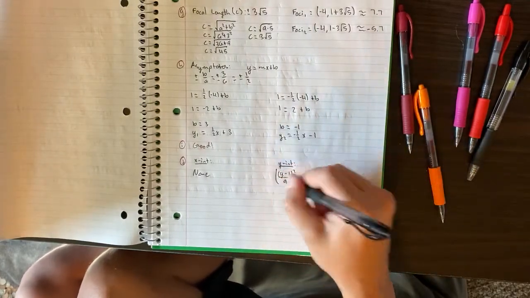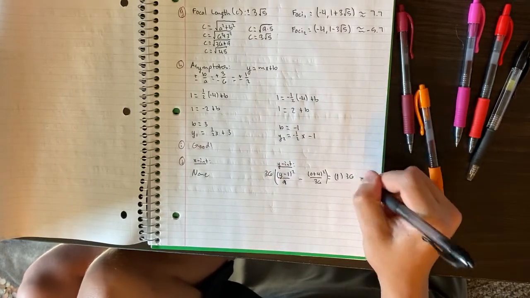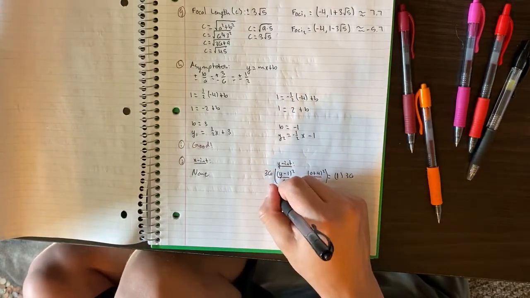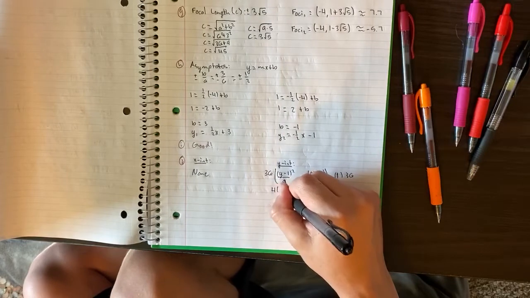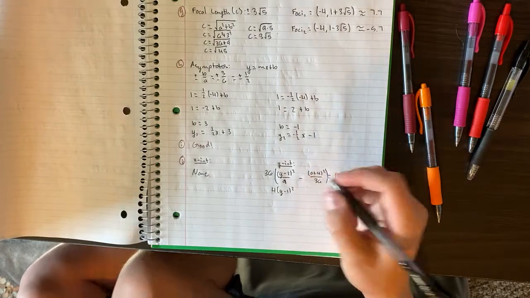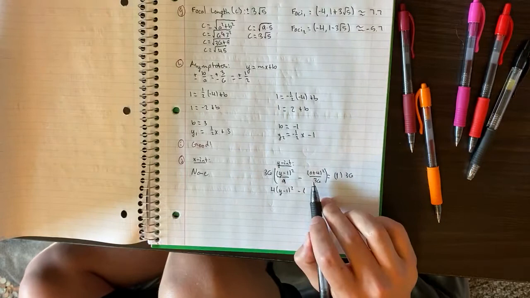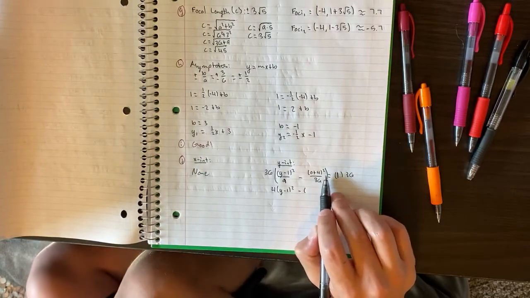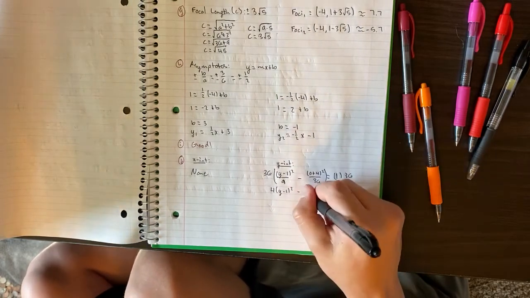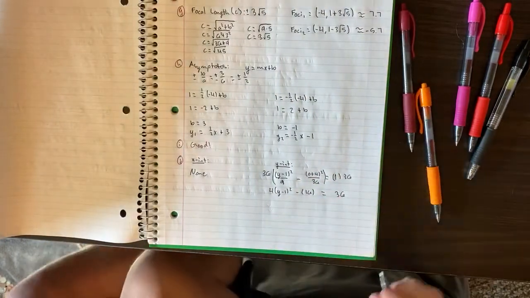Now we're going to multiply both sides by 36 to get rid of the denominators. 36 divided by 9 is 4, so we're left with 4 (y minus 1) squared minus, well, 0 plus 4 is 4. 4 squared is 16 equals 36 now.